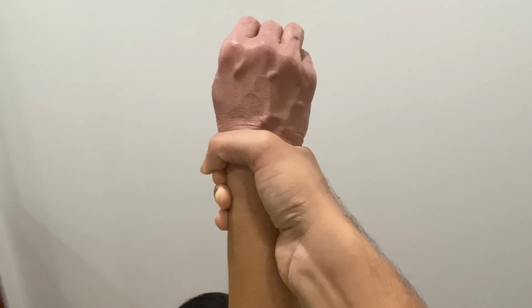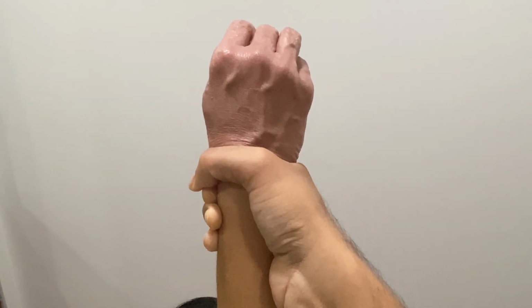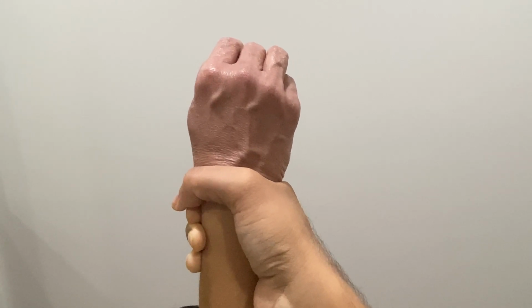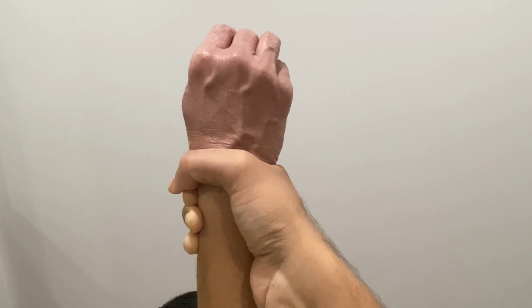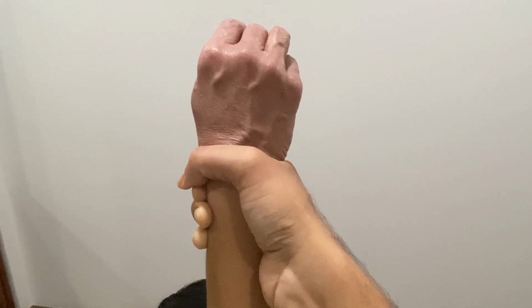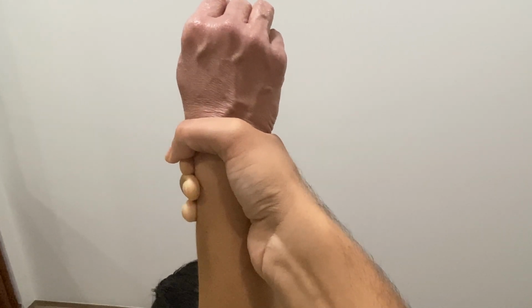On doing so, the pulse becomes much stronger. That is, the bounding nature of the pulse due to rapid upstroke and the collapsing nature of the pulse due to rapid downstroke become exaggerated. You will be able to appreciate the diastolic runoff of the pulse.